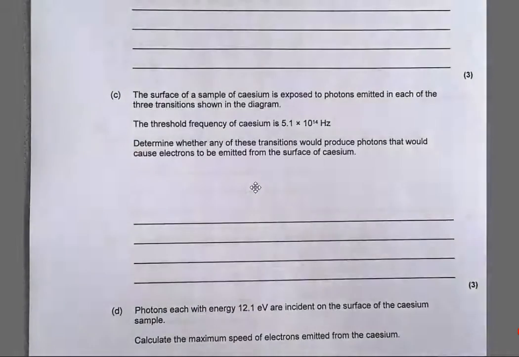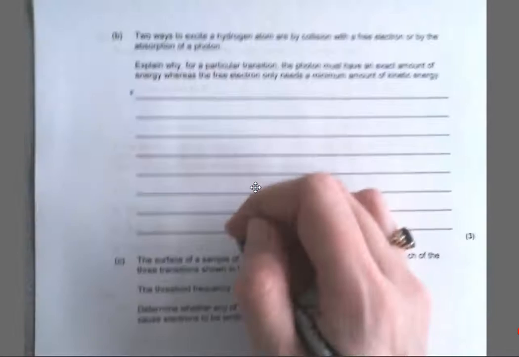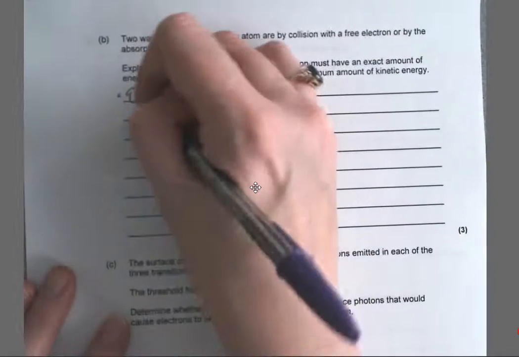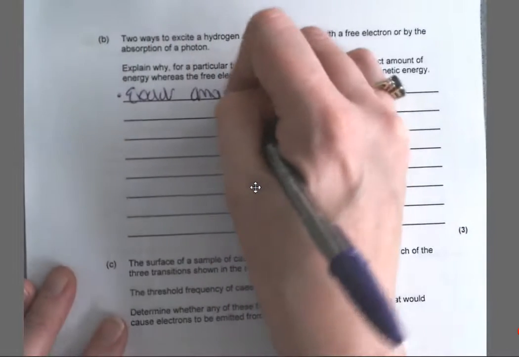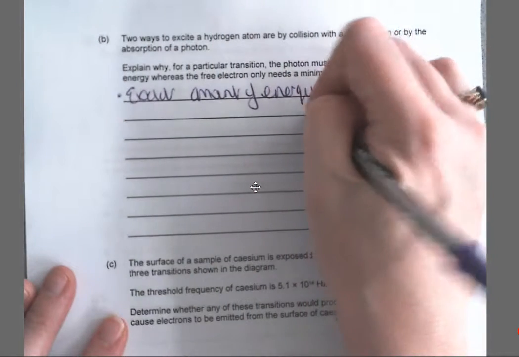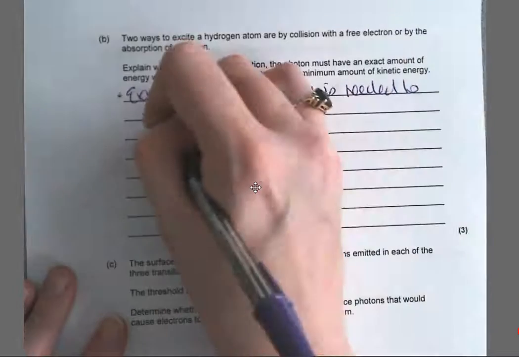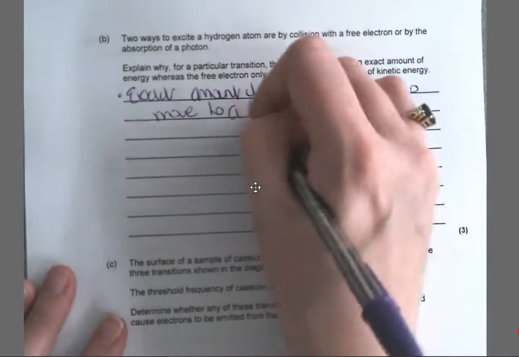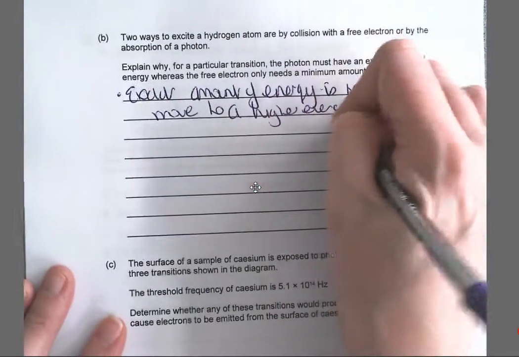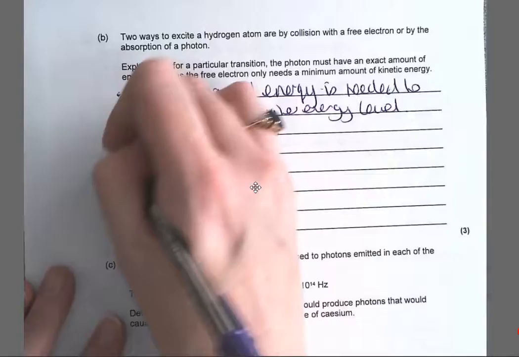Two ways to excite a hydrogen atom are by collision of a free electron or by absorption of a photon. Explain why for a particular transition the photon must have the exact amount of energy, whereas a free electron only needs a minimum amount of energy. So what you need to say is an exact amount of energy is needed to move to a higher energy level. 1 mark.